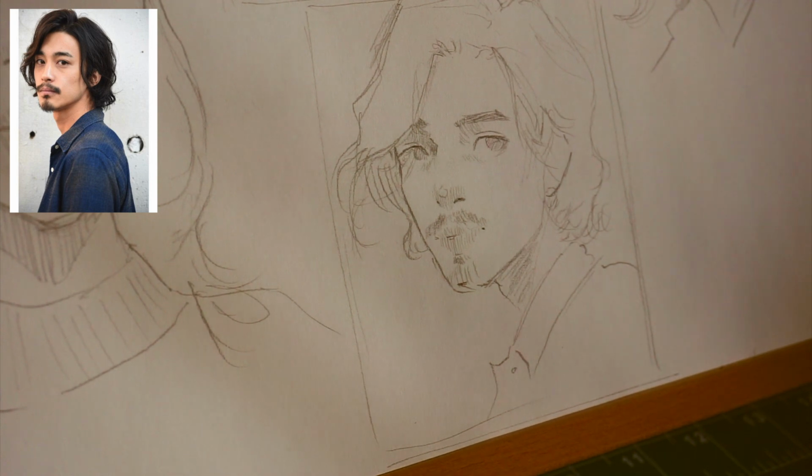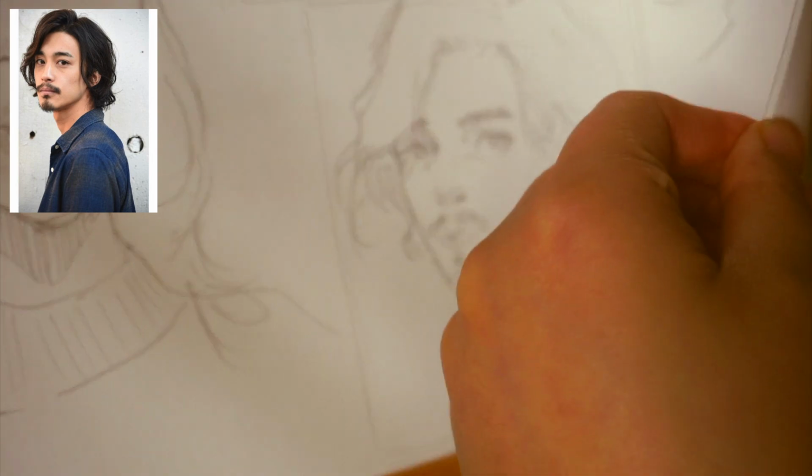How is this looking on camera? Yeah, this is not the best one. Let's try one more while we're at it. Zoom out a little bit. This one. Apologize for this shadow.